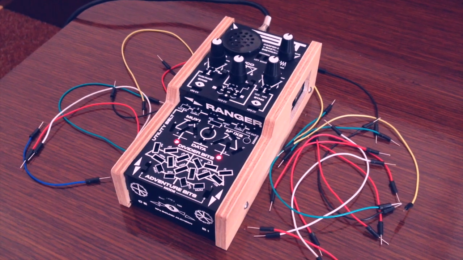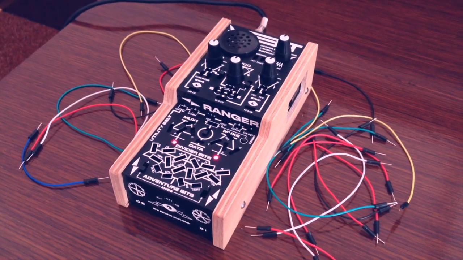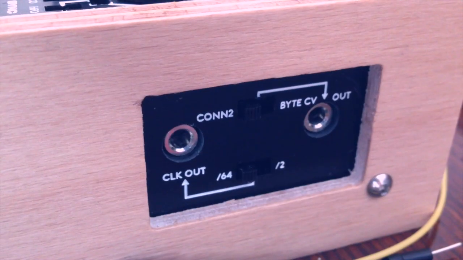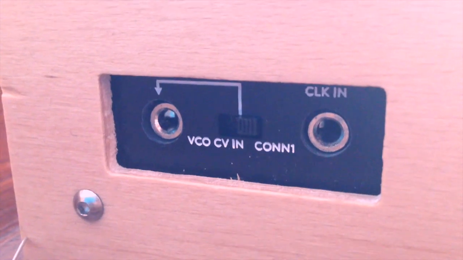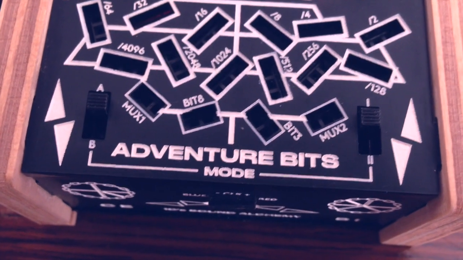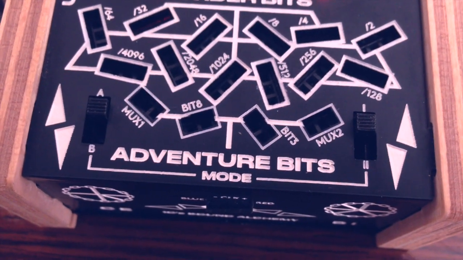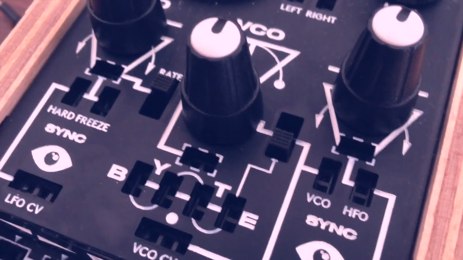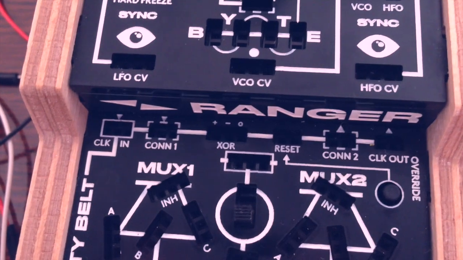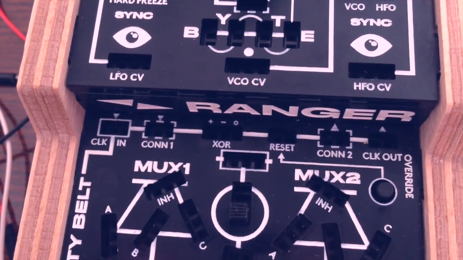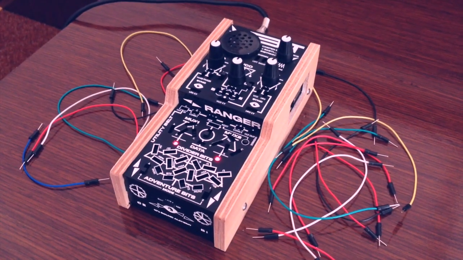But I have to wrap this video up now, so here are just some more features real quick. There are 4 mini jack sockets to interface the bitRanger with other analog gear. There is a whole chaotic adventure bits section for even more CV generation. You can sync the oscillators in different ways. There's a utility belt offering XOR logic and clock reset. And more stuff to discover.